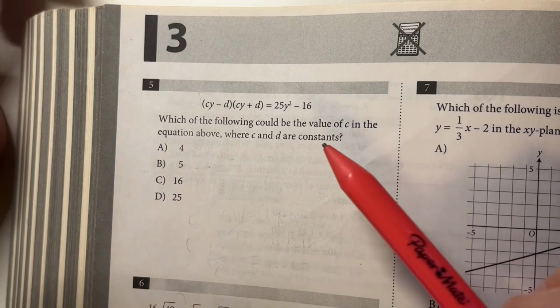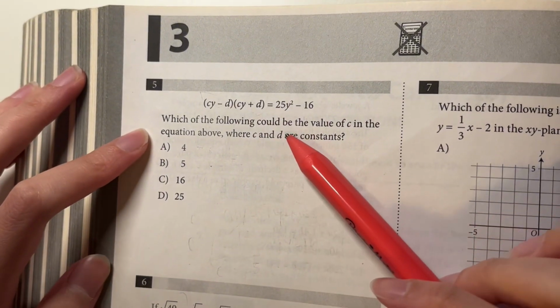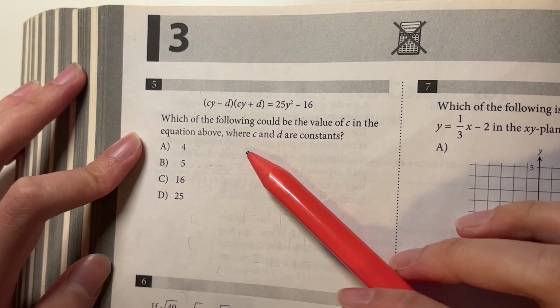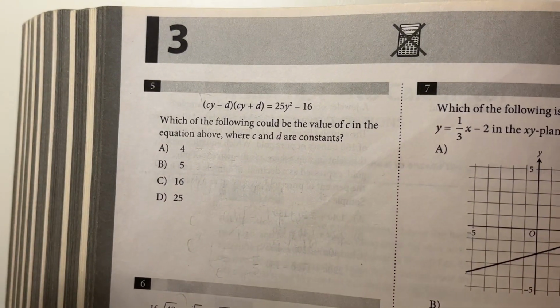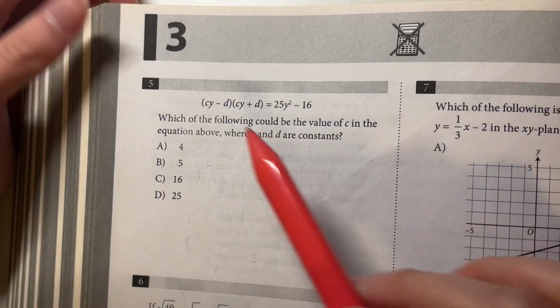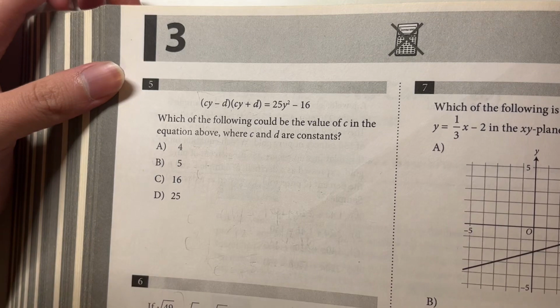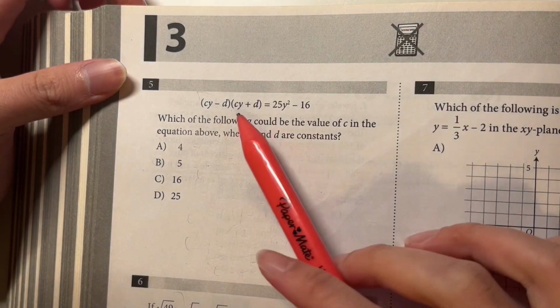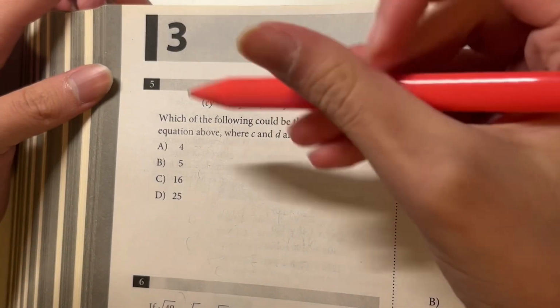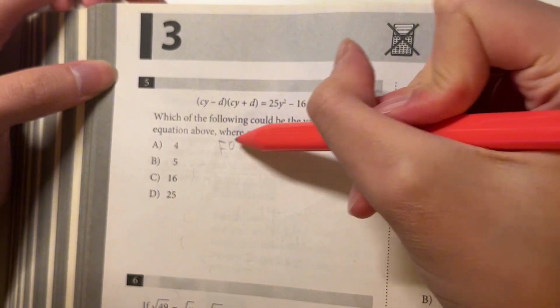Okay, so let's start with question number 5. Which of the following could be the value of C in the equation above, where C and D are constants? Our goal for this problem is to make the left side look similar to the right side. And how are we going to do that? Well, first let's multiply the left side. And to do that, we could use the acronym FOIL to help us out.